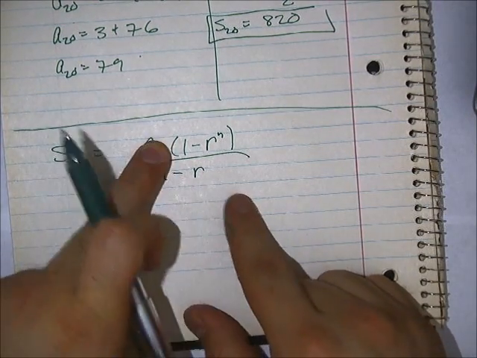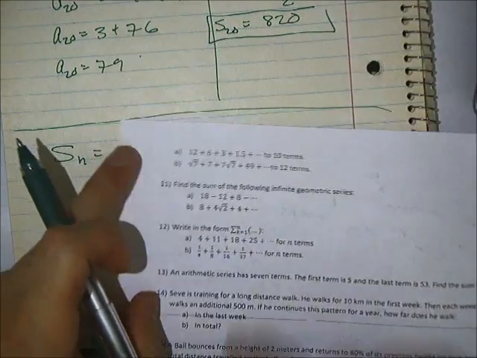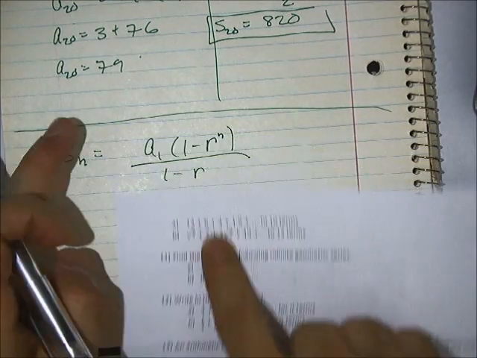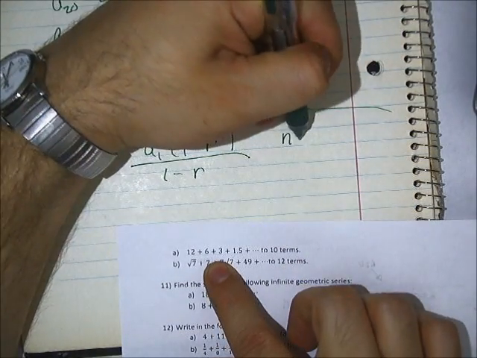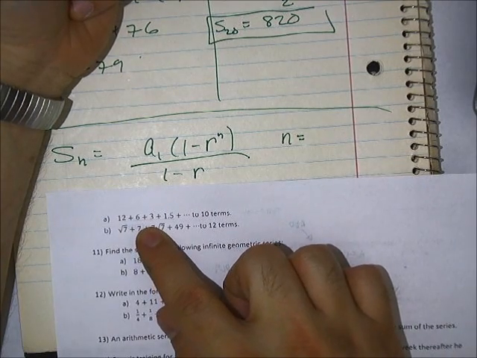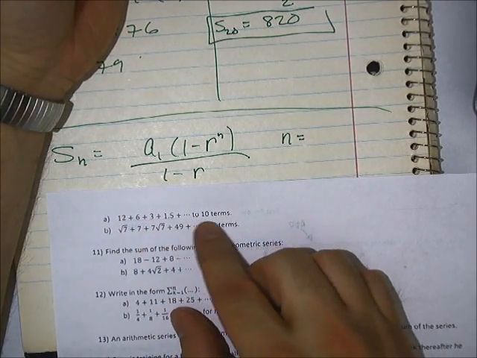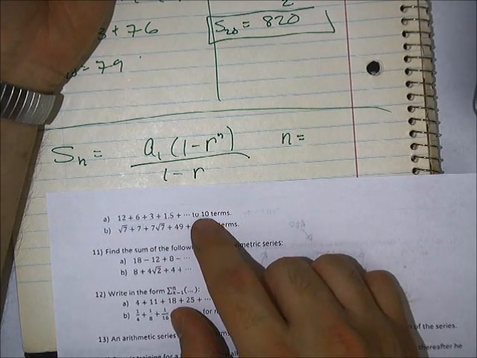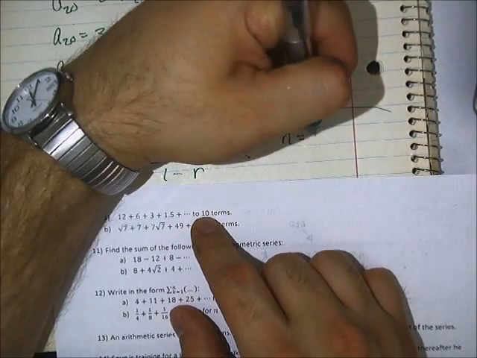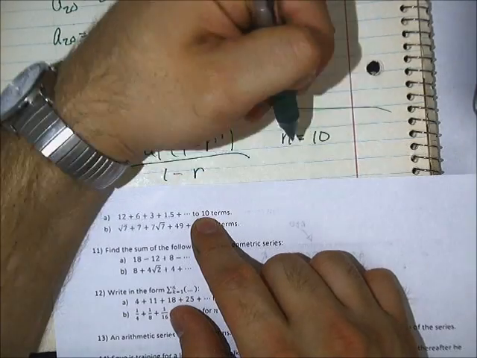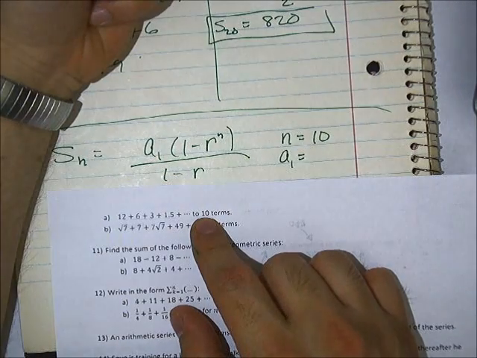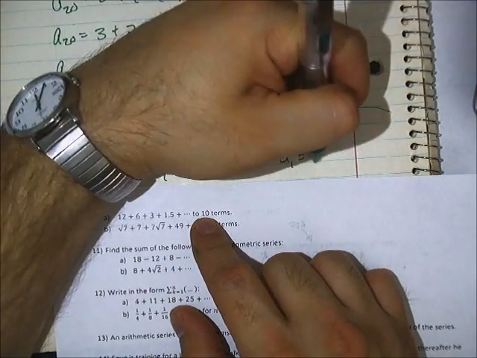So let's take this right here and figure out what we know about our sequence. Do we know what n is? How many terms are we trying to add up? Wait, which one are we doing? 10. So n is equal to 10. Do I know what a sub 1 is? Yeah, it's 12.